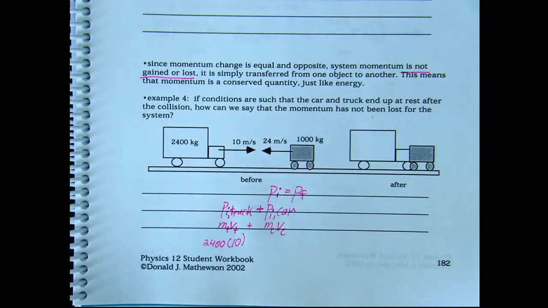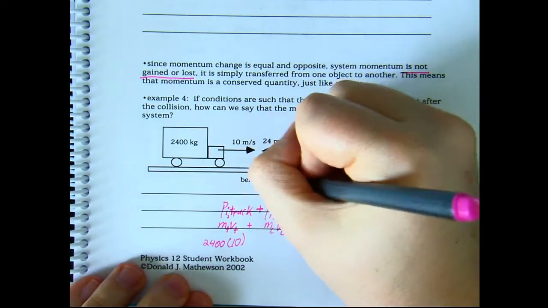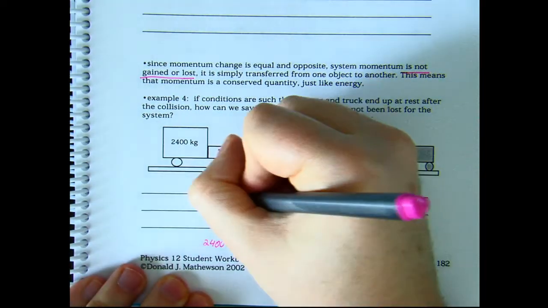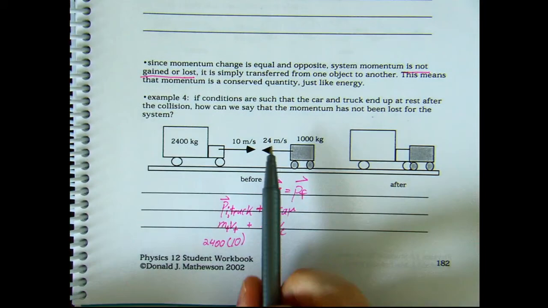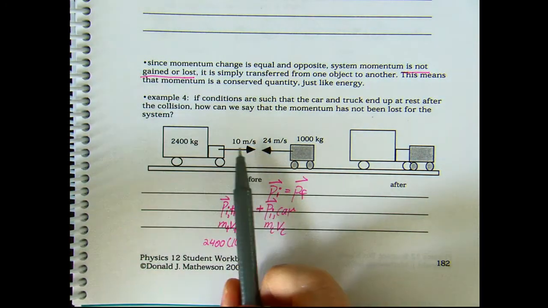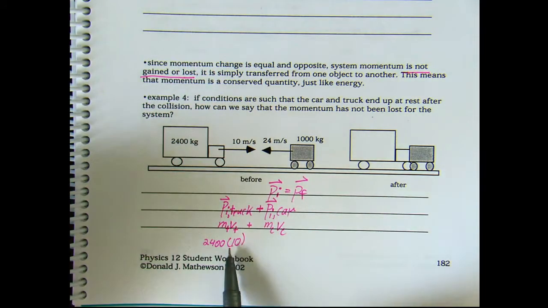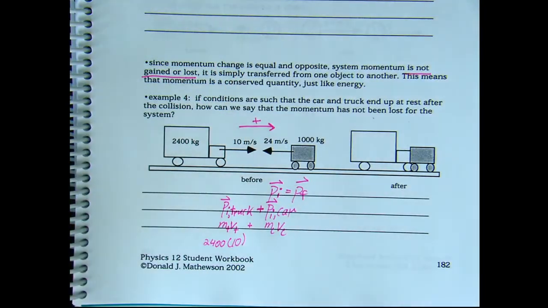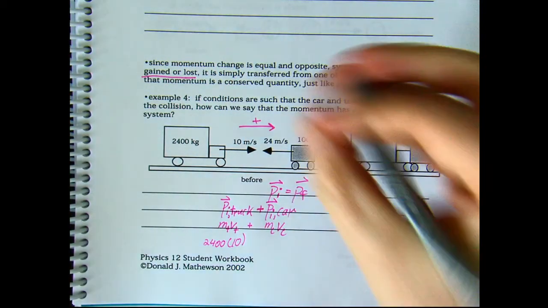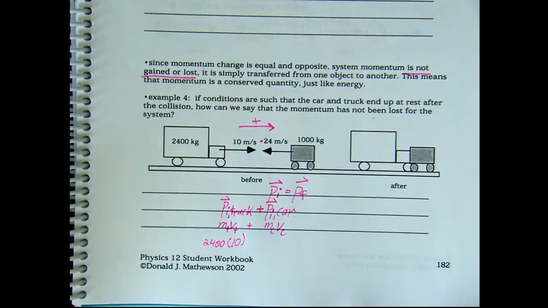The thing you have to remember here is that my momentums are vectors, and so direction is important. This guy has a velocity going to the left. This guy has a velocity going to the right. In this part of my problem, I've assumed that the 10 is positive, so I've implicitly made the assumption that to the right is positive, which means this velocity here is going to be negative.